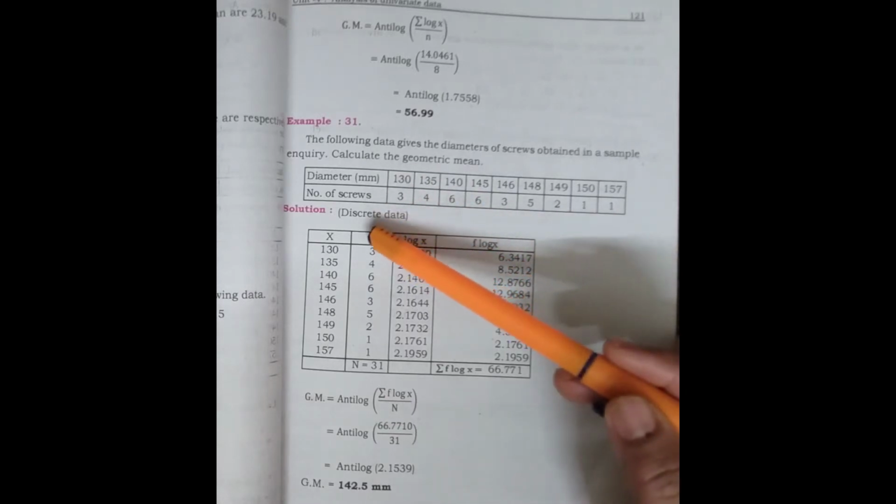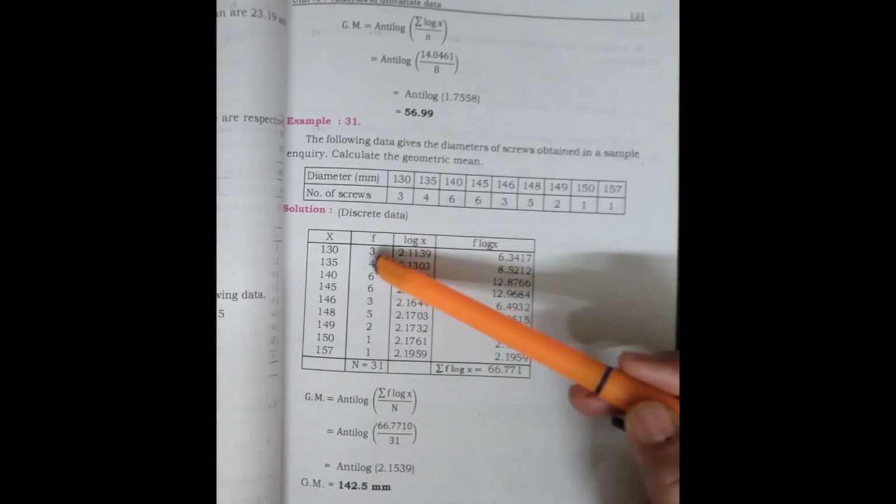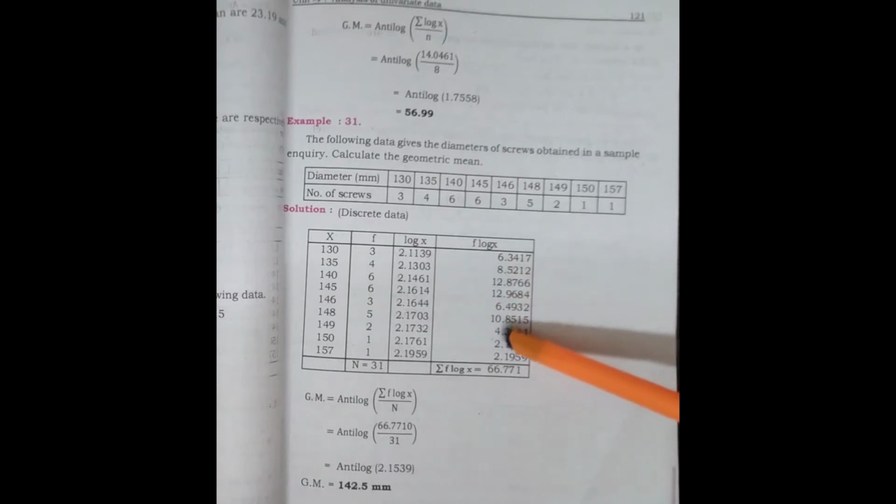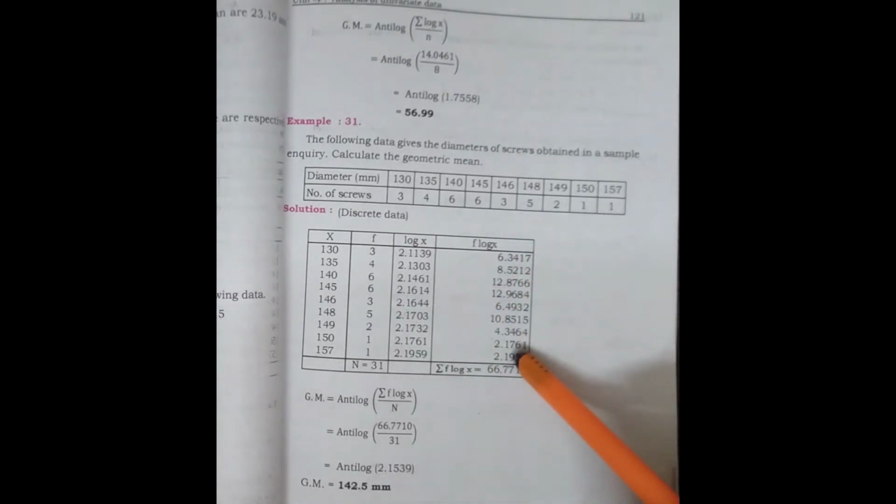Then you have to multiply these two columns, f into log x, and take a total of this f into log x, that is 66.771.